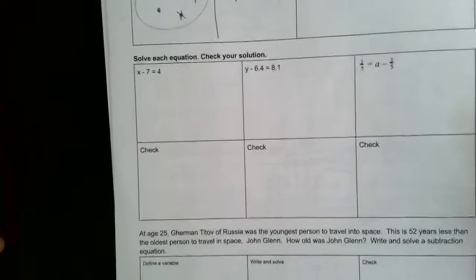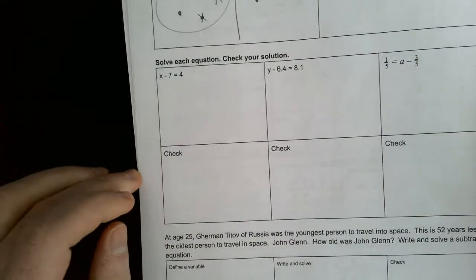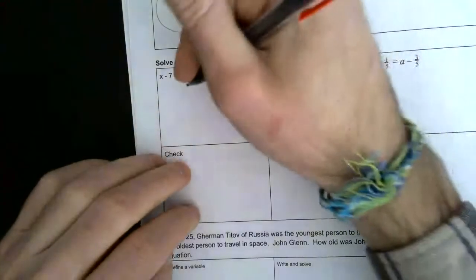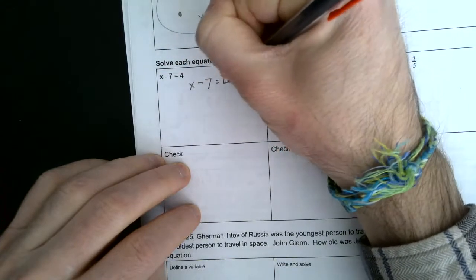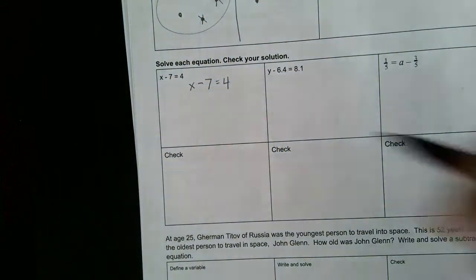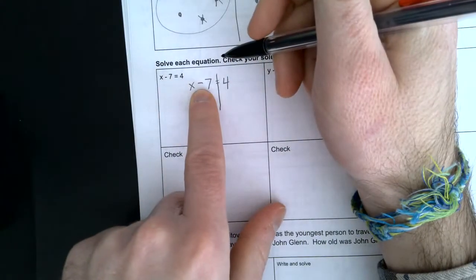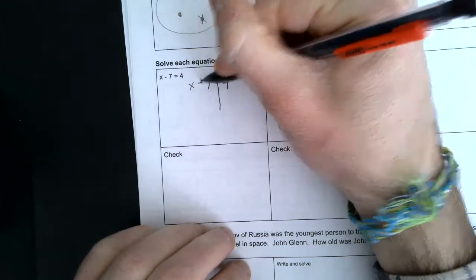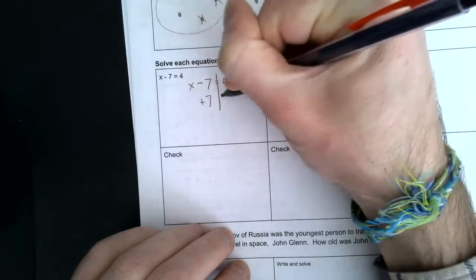All right, so let's try these here. It says, solve each equation, check your solution. Okay, let's do it. So first one here, let's solve it. First thing I'm going to do is write the equation out. Next, I'm going to do my little barrier here, show both sides. I want to get rid of the minus 7 because it's near the x. Whatever's near the x, I want to get rid of. I'm going to do the inverse, the opposite. We'll add 7 to both sides.